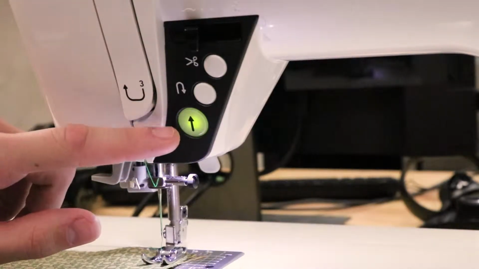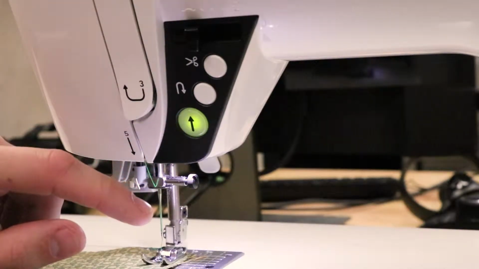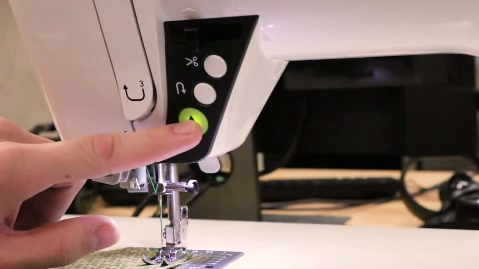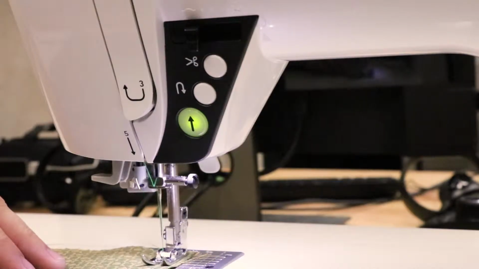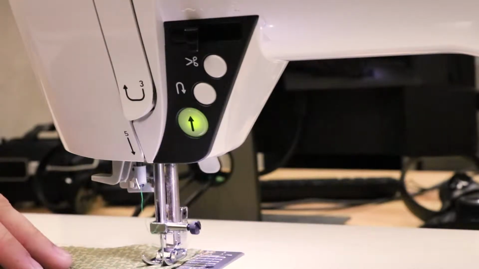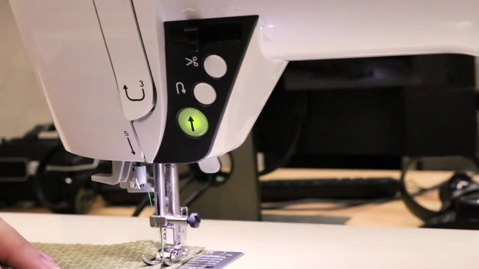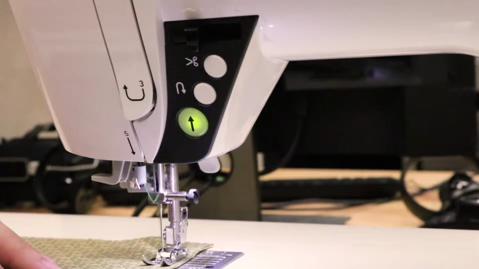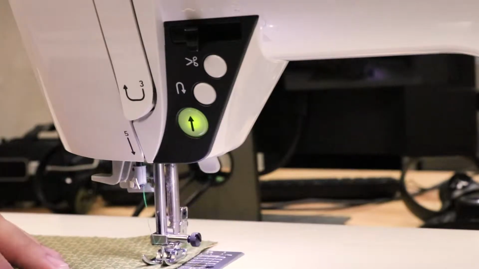So I can simply remove the foot pedal by unplugging it and then press this button to begin forming a stitch. So with the assistance of that button, I don't even need to push down the foot pedal to begin stitching.